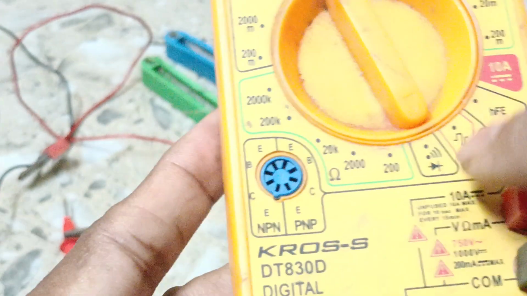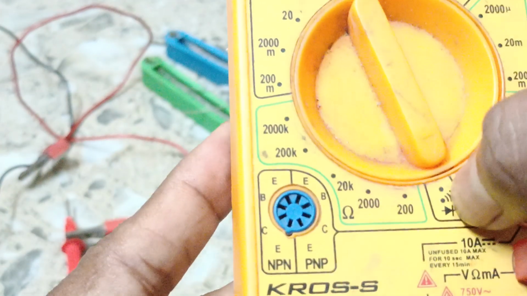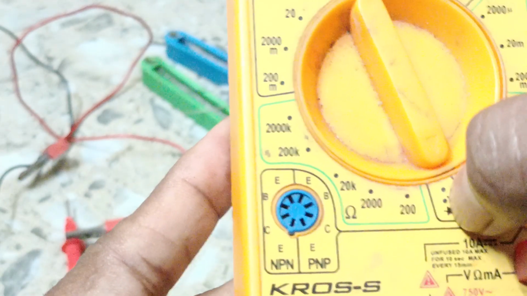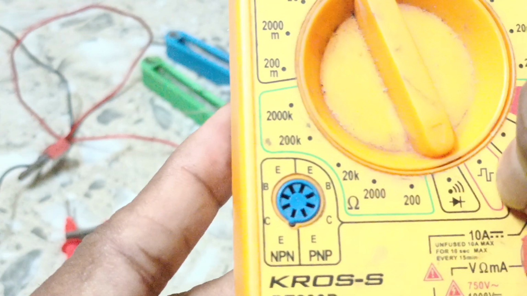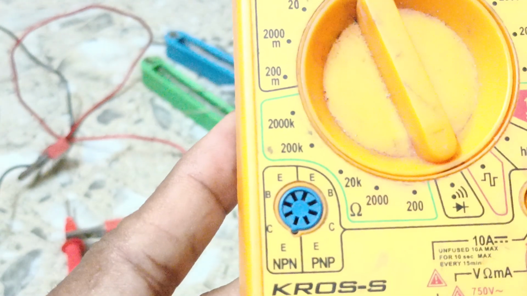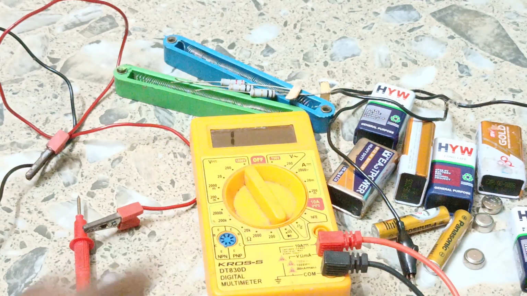And you can also check the continuity test with this one, and also the direction of diode. If you see there is a symbol of diode, you can check the direction of diode also, right? And here this is square wave, this is HFE value, and you can find the beta value of NPN and PNP transistors. These are the different methods in which you can measure with the help of this multimeter, right?